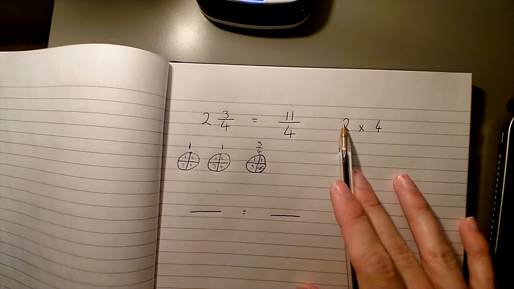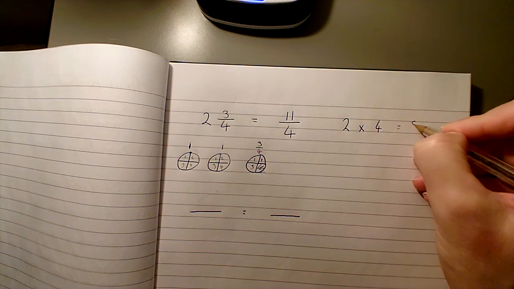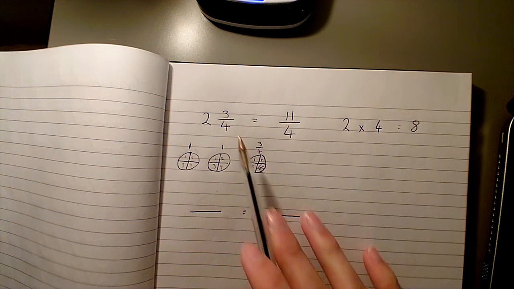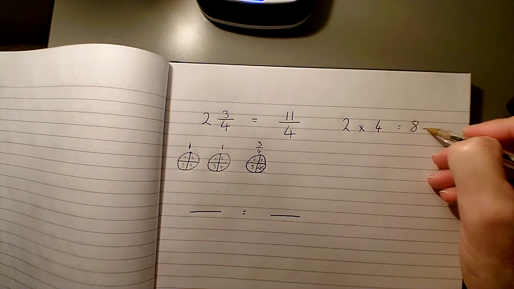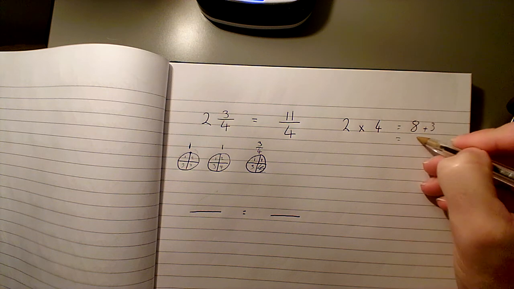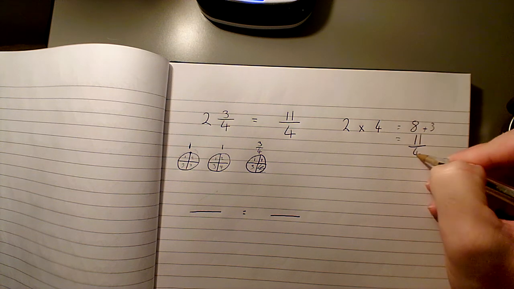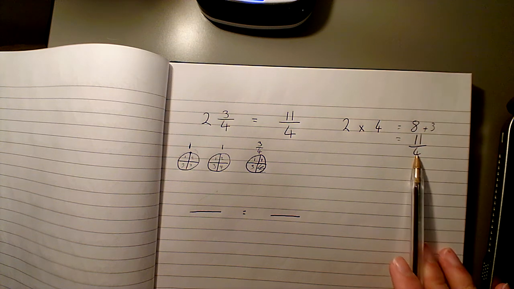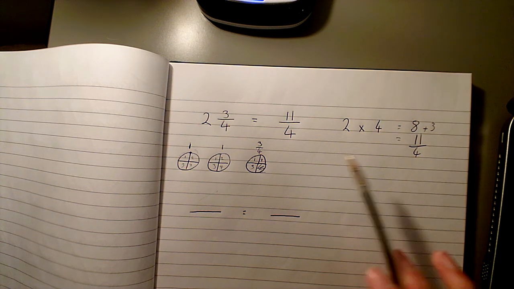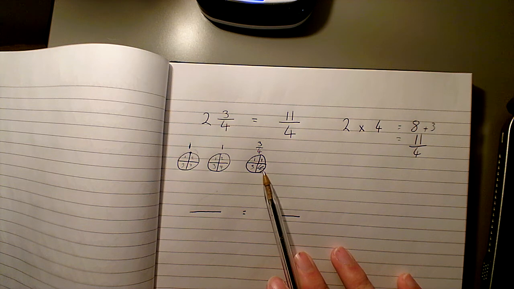Okay, so 2 times 4 gives you 8 quarters, and then we can add on the other 3 quarters at the end. Add 3 more on equals 11 quarters. Okay, you get the same answer, but it's a bit faster and you don't need to do diagrams with them.